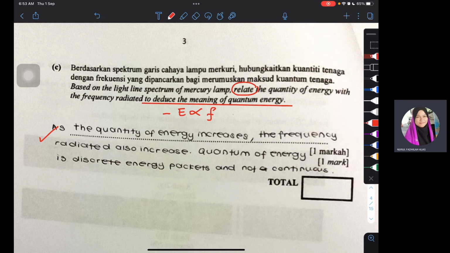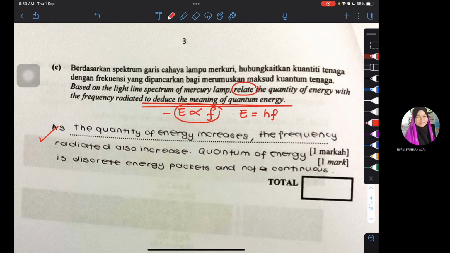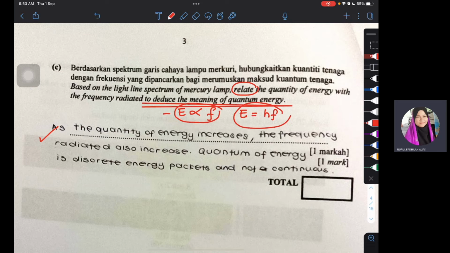Kalau dia 2 marks lah. To deduce the meaning of quantum energy, so we want this relationship actually. So from this relationship, we get E equals to hf. So you should write this formula. Yeah? Or you write it in full sentence. Okay. All right.